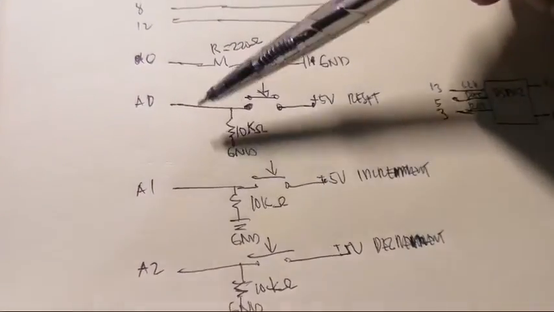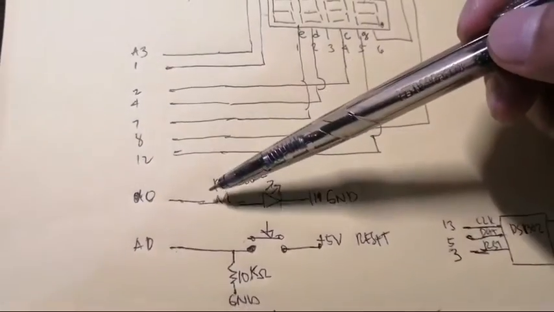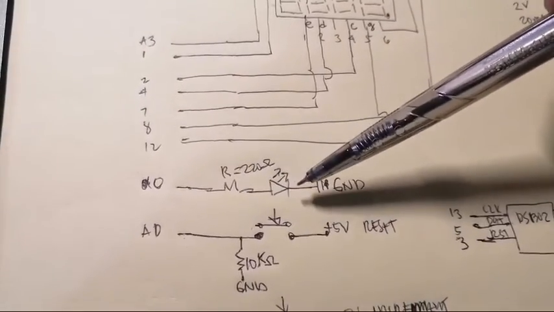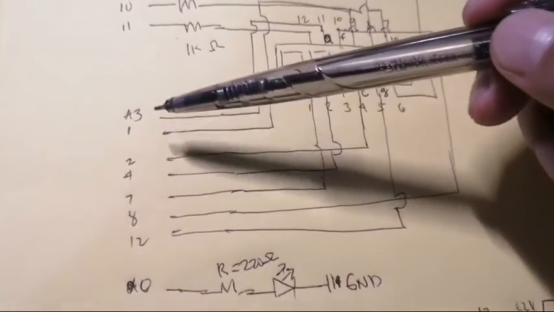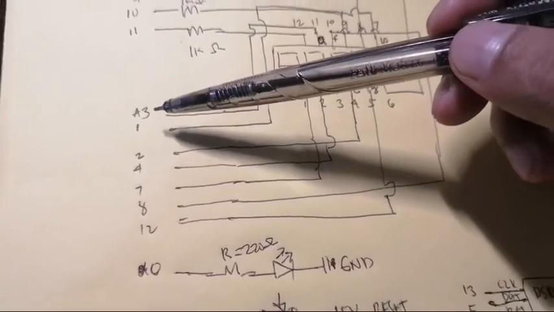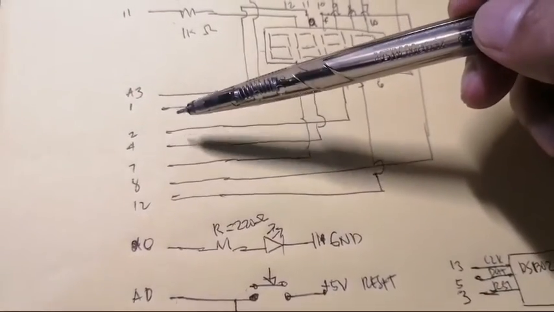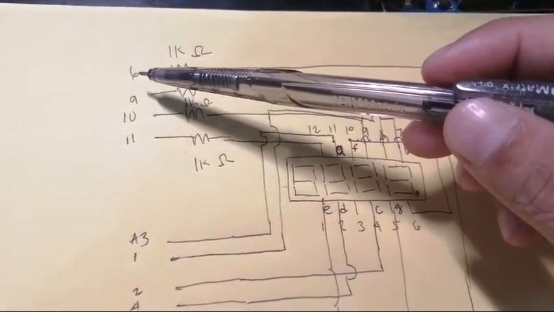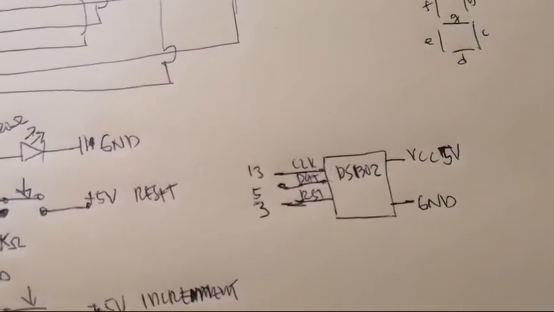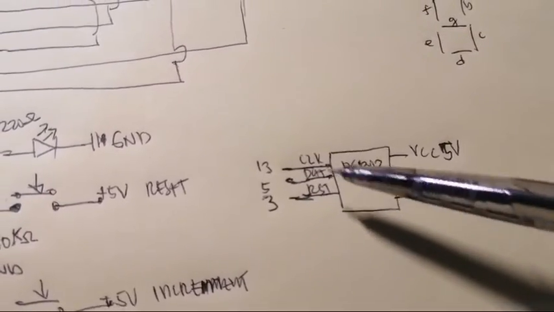So for our push buttons, they will be connected to A0, A1, and A2 pins. This LED for our second indicator will be connected to 0 pin. These 7 segments will be connected from A3, 1, 2, 4, 7, 8, and 12 accordingly. Then these 4 pins will be connected to 6, 9, 10, 11 of the Arduino pins. For DS1302, these 3 pins will be connected to 3, 5, and 13.